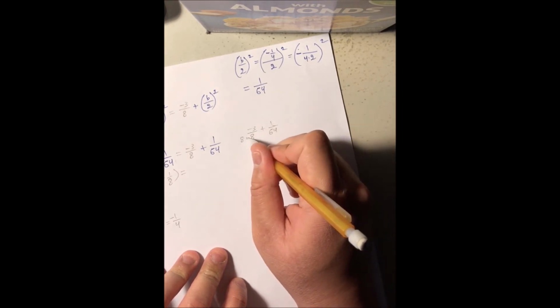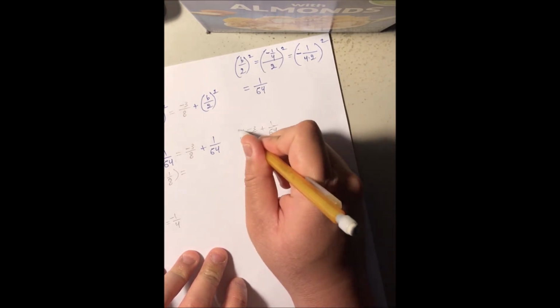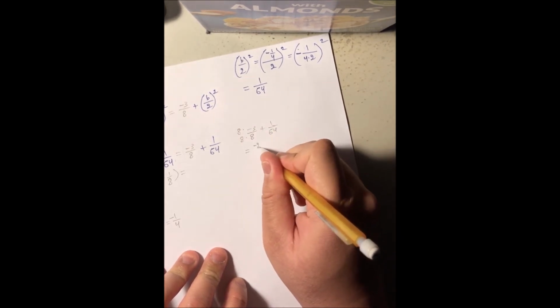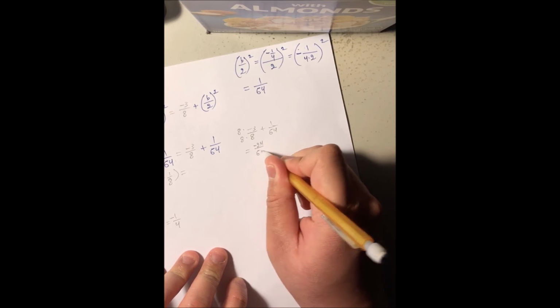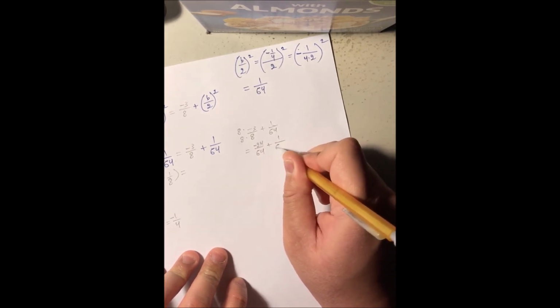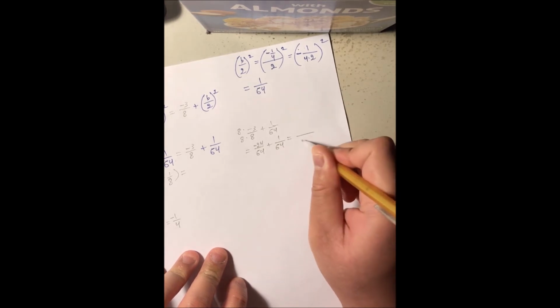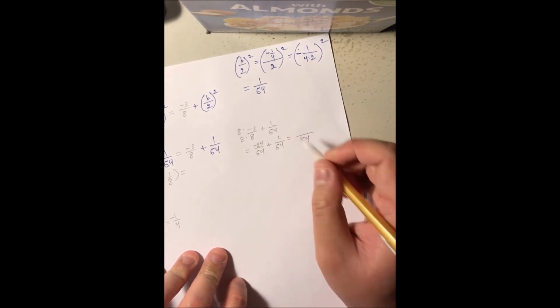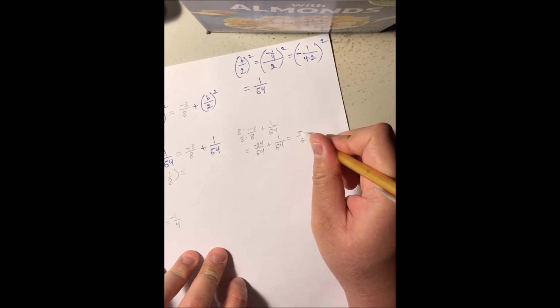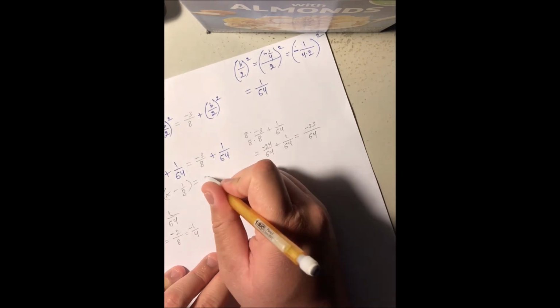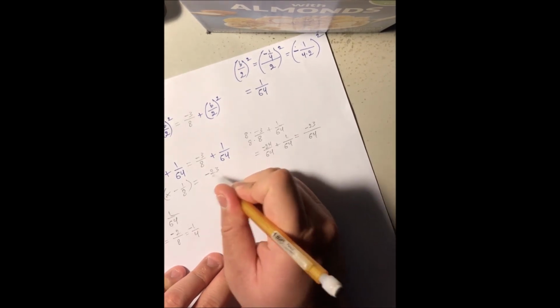If I multiply the denominator by a number, I have to do the same thing for the numerator. So that means I'm going to have negative 24 over 64 plus 1 over 64. But hey, keeping the common denominator 64 and just adding the numerators, I got negative 23 over 64. So that's the right-hand side.